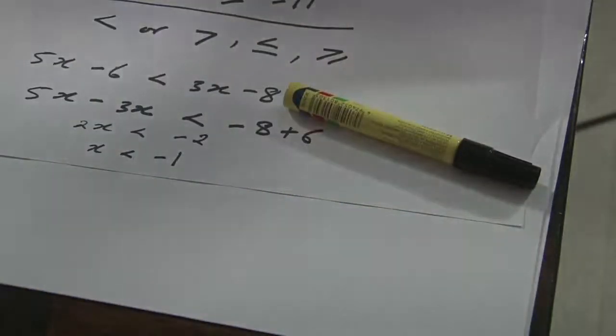Like in this case, the set of all the real numbers that are strictly less than negative 1 will satisfy this inequality. So the solution in this case is a set, while the solution in the case of an equation is just a value. So that's the difference between an equation and an inequality.